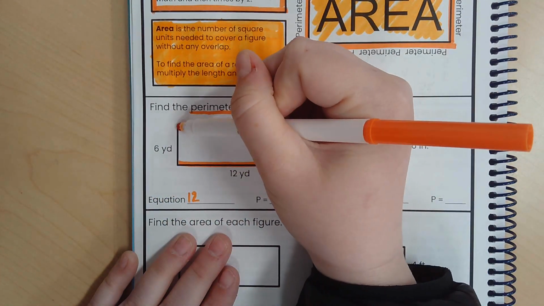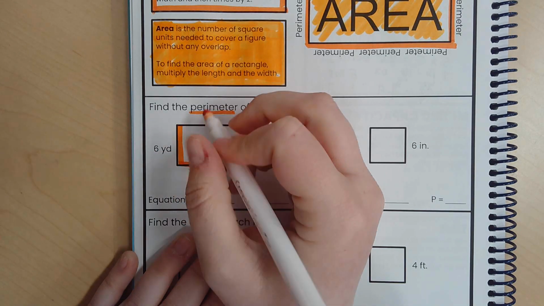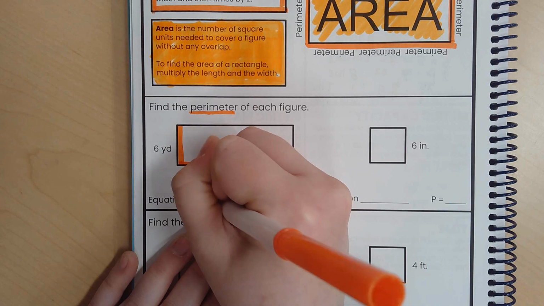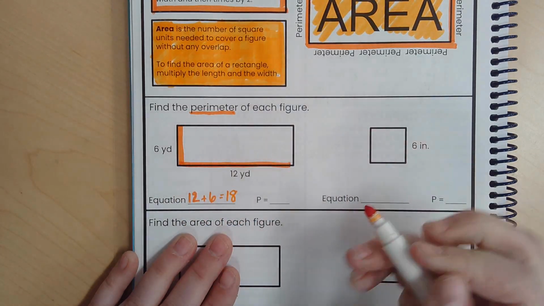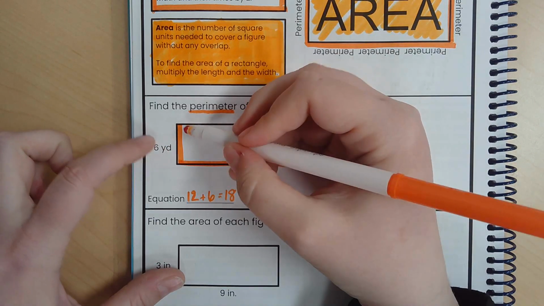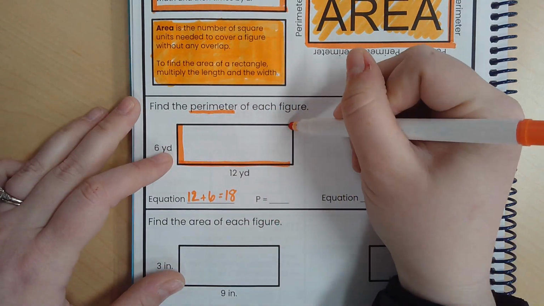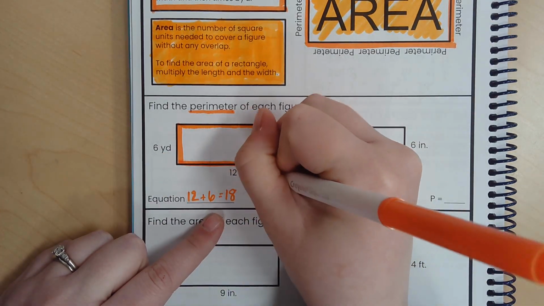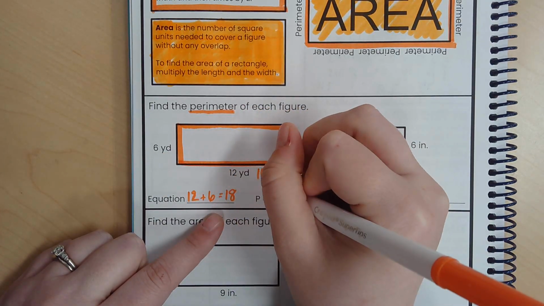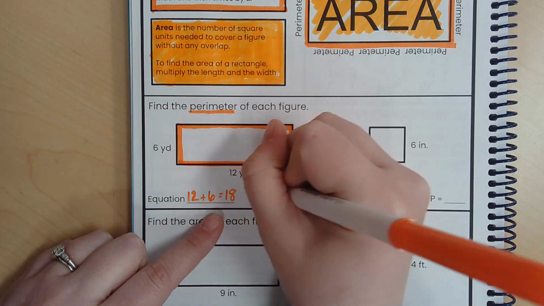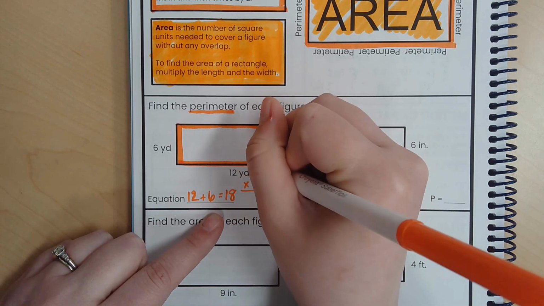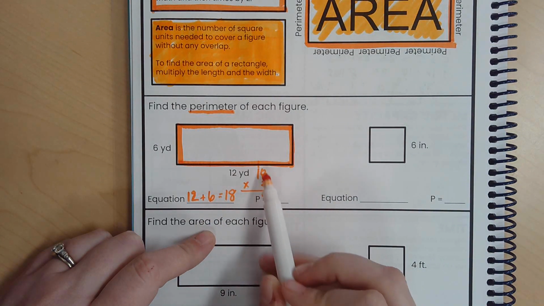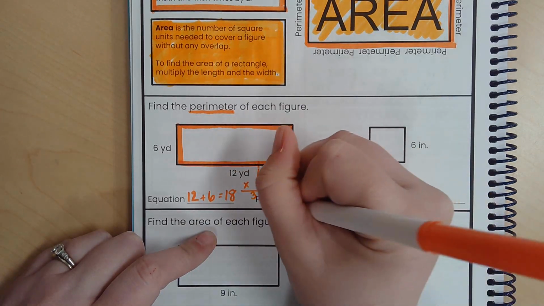So we're adding them. 12 plus 6 is 18. Then we have to times that by 2, because here's the 12 plus 6, and then we have to do it with this side too. So now we have to do 18 times 2. 8 times 2 is 16, and then we have 1 times 2, which is 2, plus 1 is 3, so 36. So the perimeter would be 36.